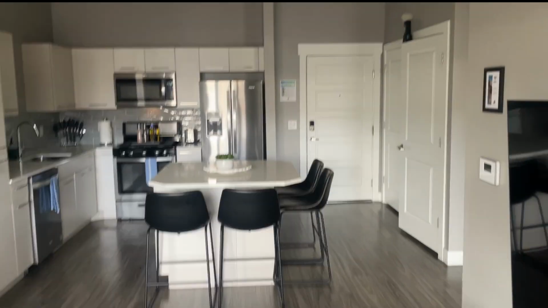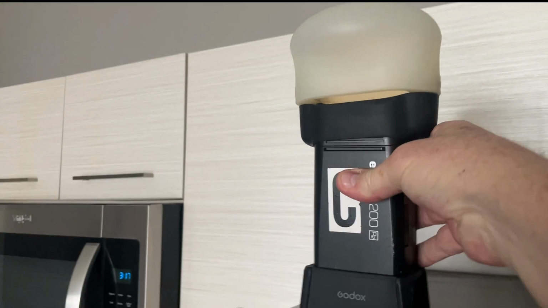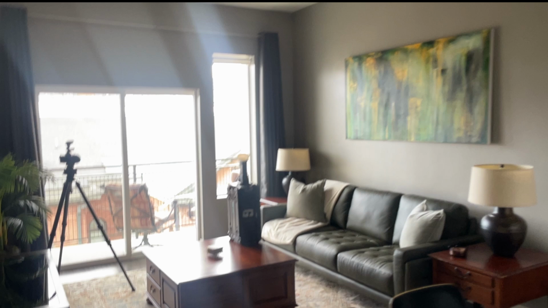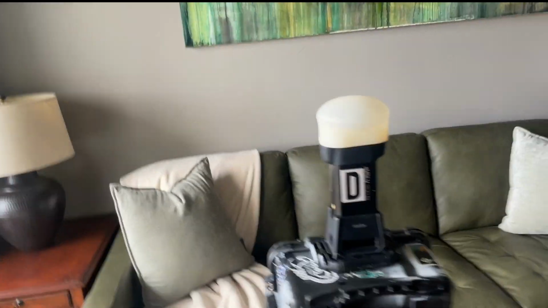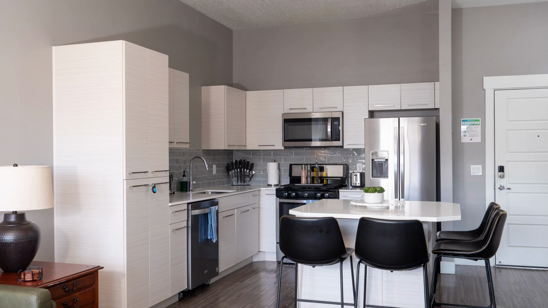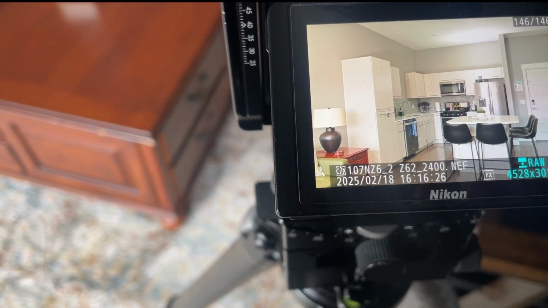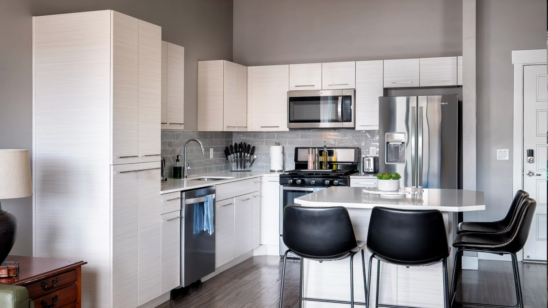So let me move this light to right over here and fill that in. I think I'll put it up here. Yeah, I think I like that. Again, no light stands. And that works, so let's go ahead and see what the final looks like.